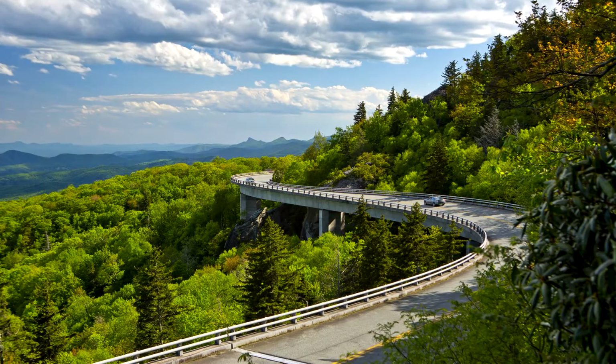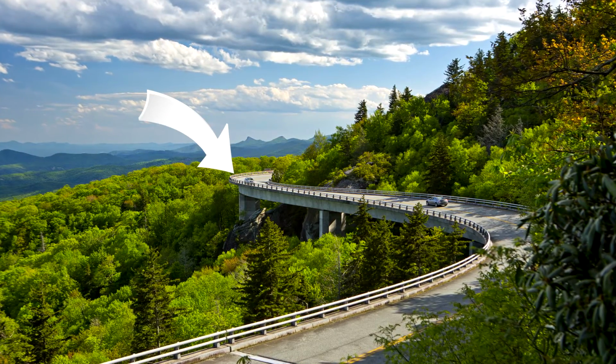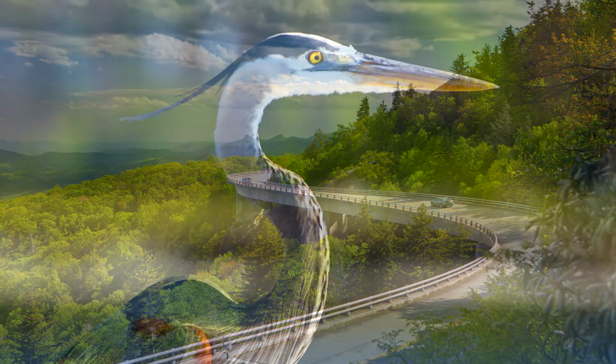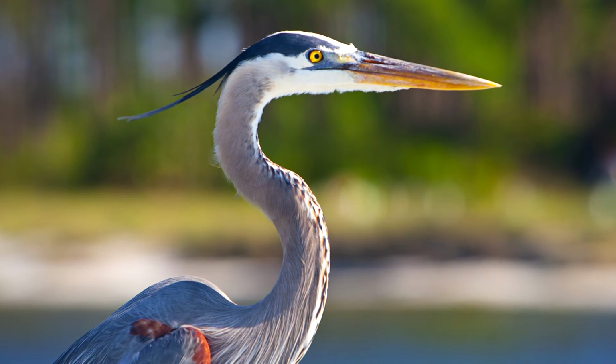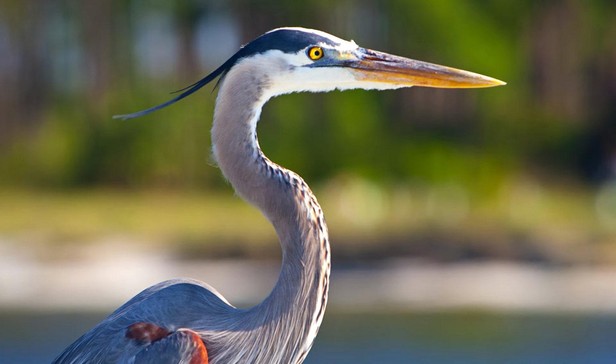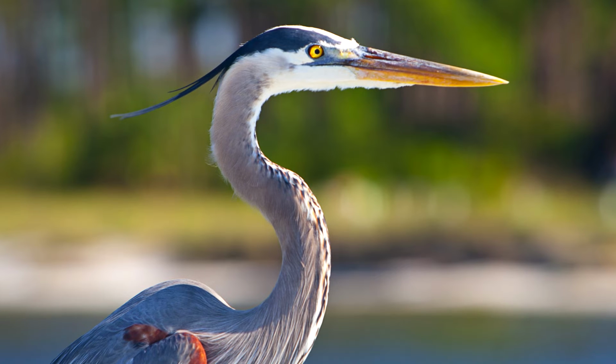If you have a subject you're focused on that's far away, you're going to get a longer depth of field or a larger depth of field. When your focus point is very close to your lens, then you're going to get a shallow depth of field or a small depth of field.